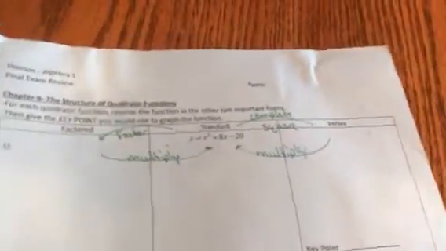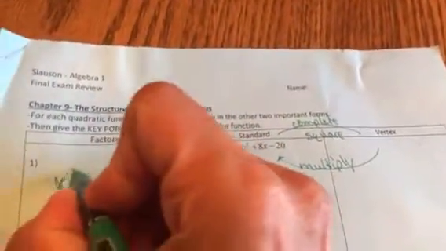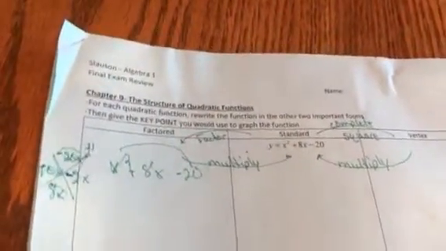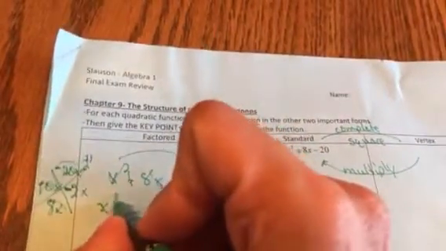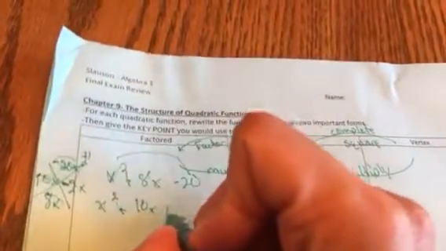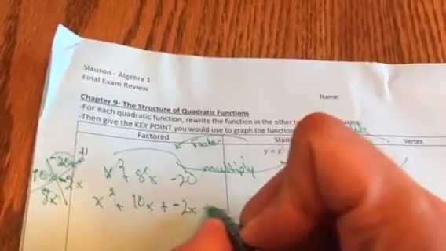I'm going to take this, I'm going to write it over here. And I'm going to factor. So factoring means we're going to make the x. And I need factors of, this is hard to do when you are holding the camera. Sorry about the messiness. Factors of 20 that will get me to 8 are going to be 10 and 2. I'm going to need to make that 2 negative. So I'm going to rewrite it now as x squared plus 10x plus negative 2x plus negative 20.